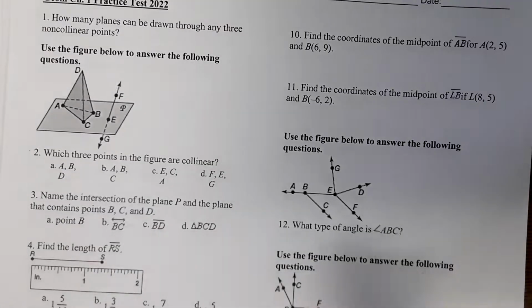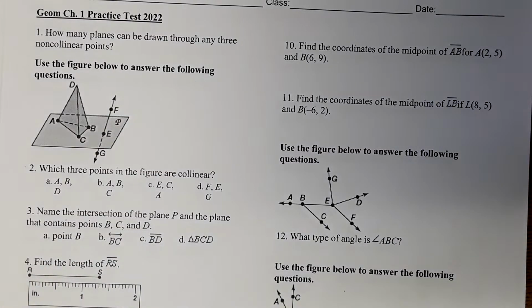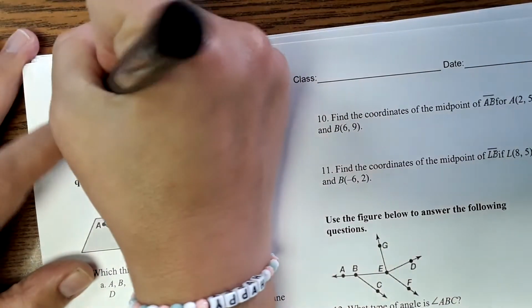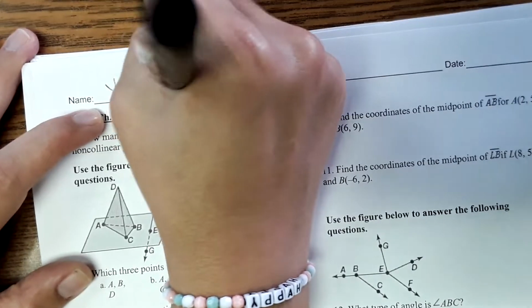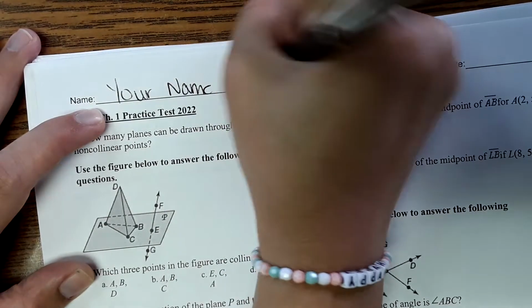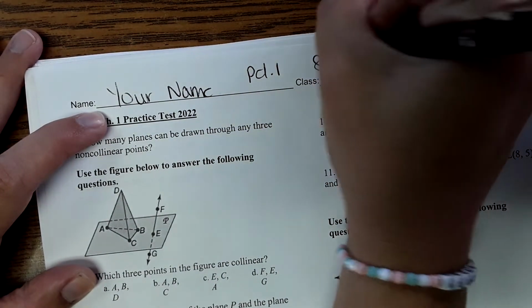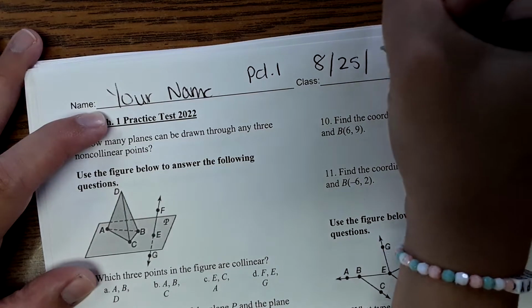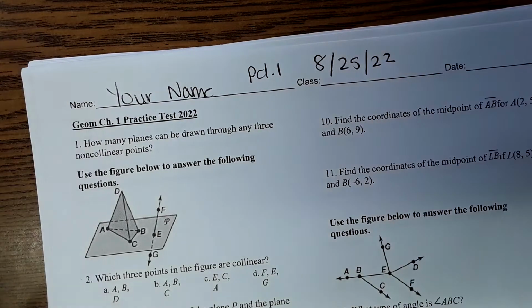Okay, so starting up at number 1, of course, right now check to make sure your name's on the top. So you should have your name right here. And PD1. The date today is the 25th. We're almost in September. Crazy.